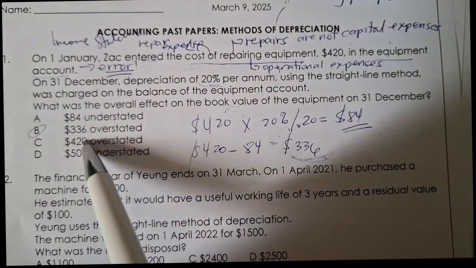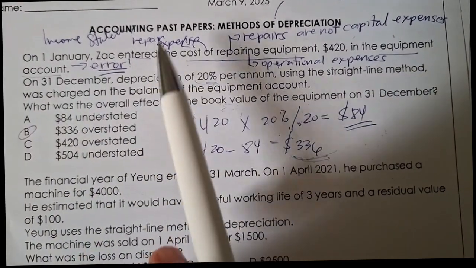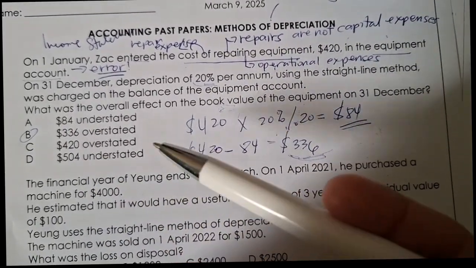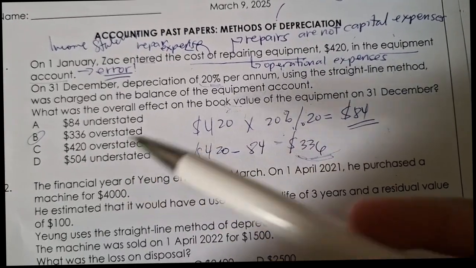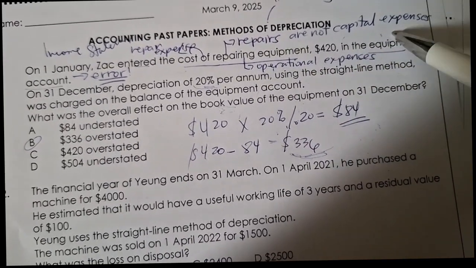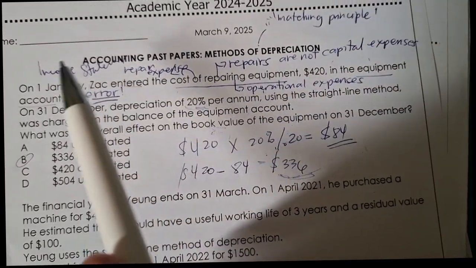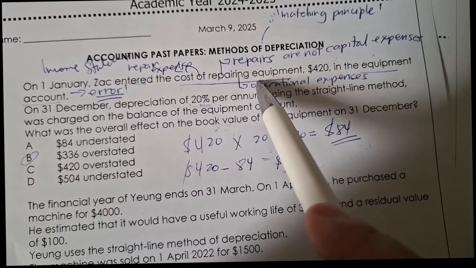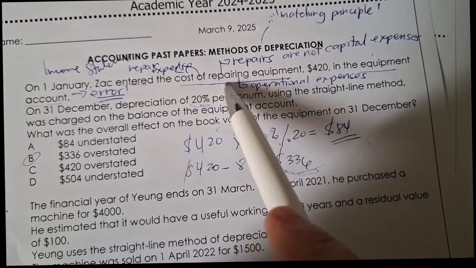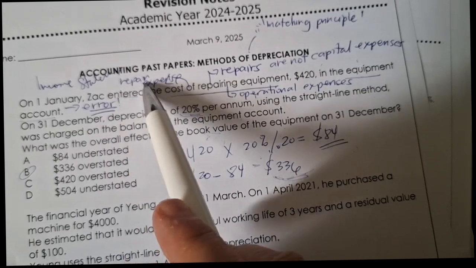For the last time, why is the answer 336 overstated? When we say that something is overstated by $336, it means that the recorded amount in the financial statement is higher than its true or accurate value, meaning you put it higher artificially. In this case the book value of the equipment was shown to be 336 more than it should have been. Why? Because Zach made a mistake and included 420 for repairs in the equipment account. The cost of repairing equipment should not be put on the equipment account, but rather on the repairs account.